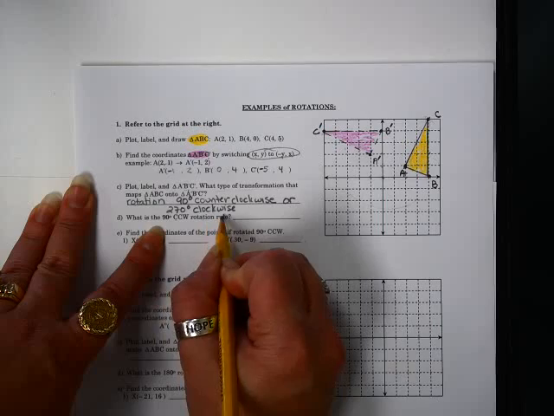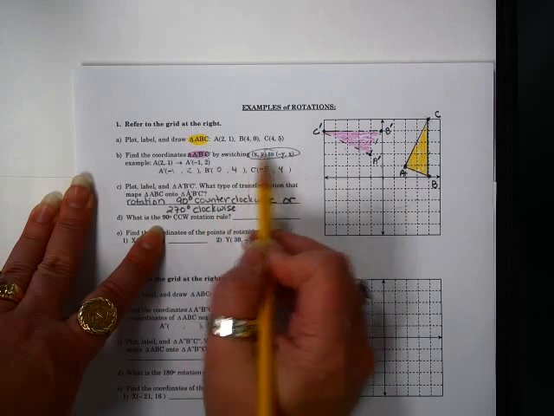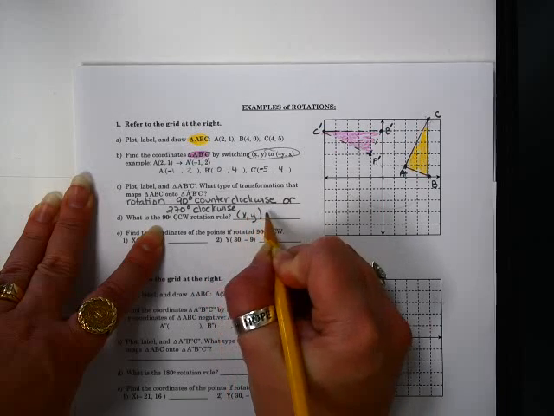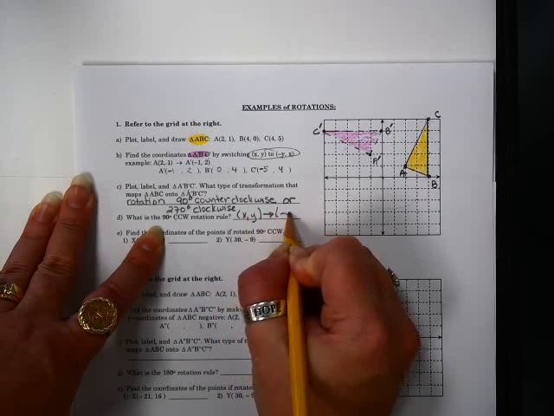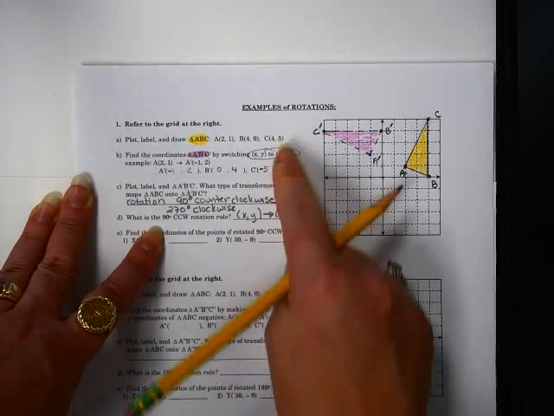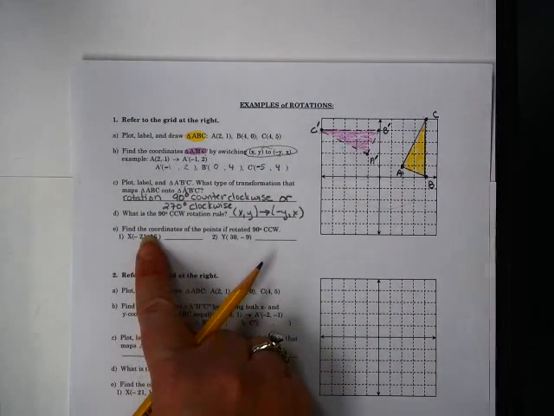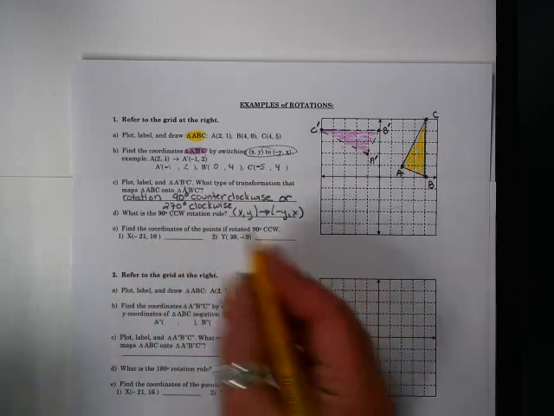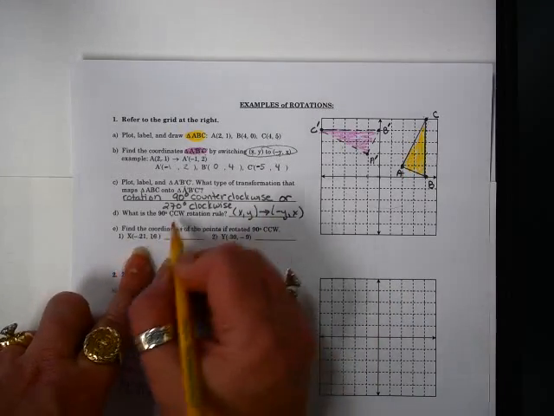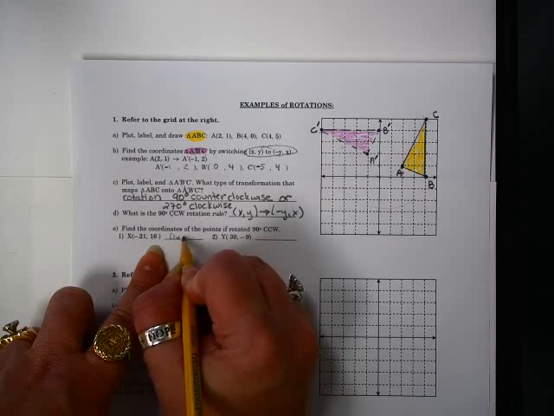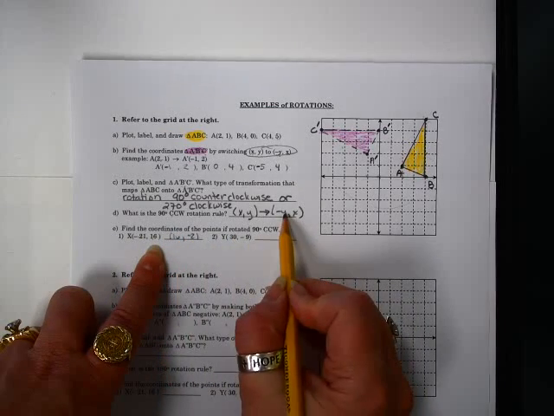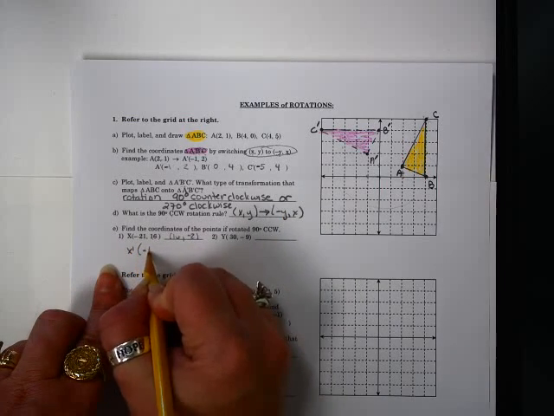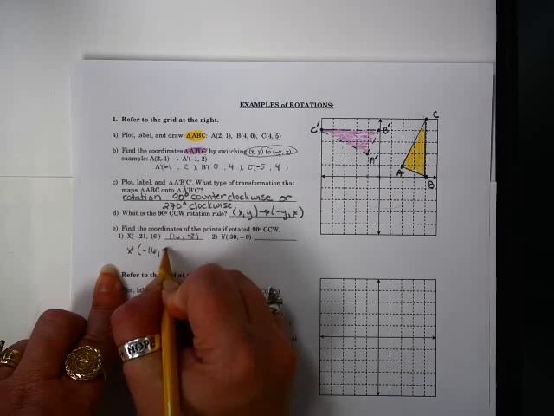What is the 90-degree counterclockwise rotation rule? That's the one we did up here. So that's going to be x comma y arrow negative y comma x. They gave it to us. Alright, so now we're going to practice using that same rule on these. Okay, so remember we switch them. I'm going to switch them first. 16 and negative 21. And then we have to change the sign of this one. So my x prime becomes negative 16 comma negative 21.